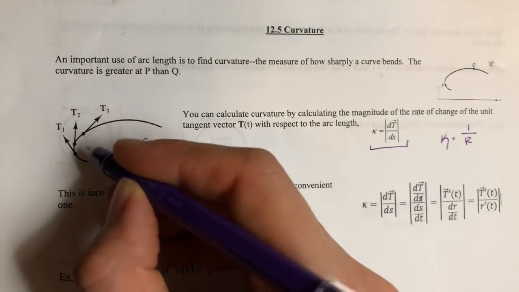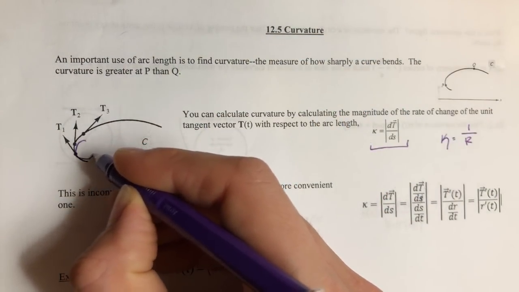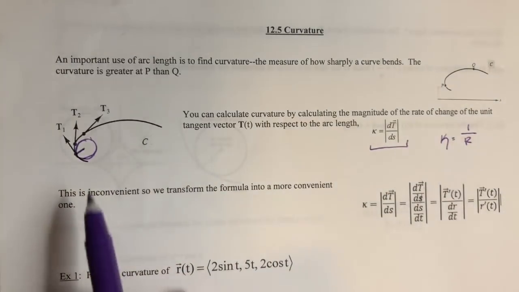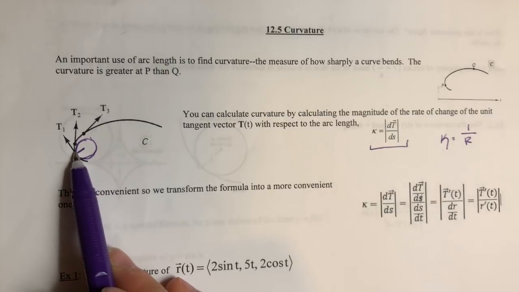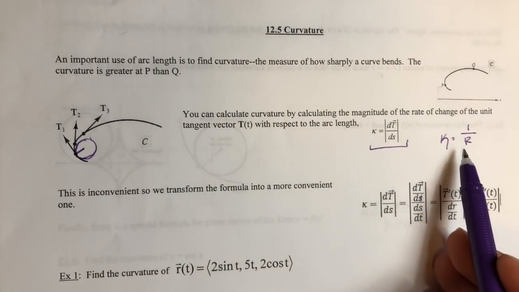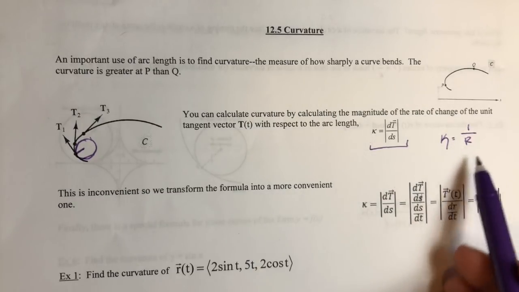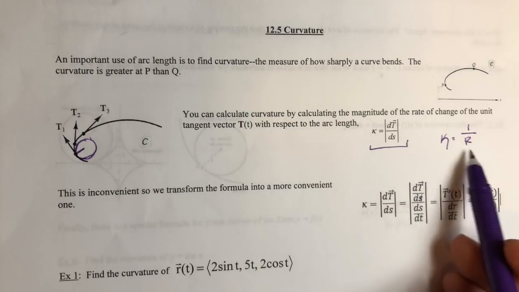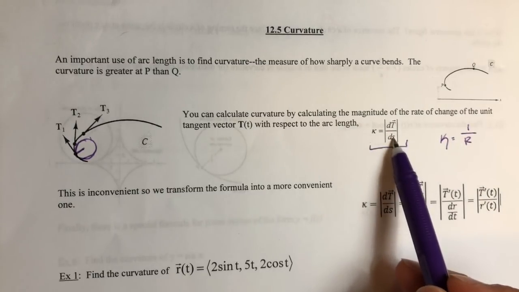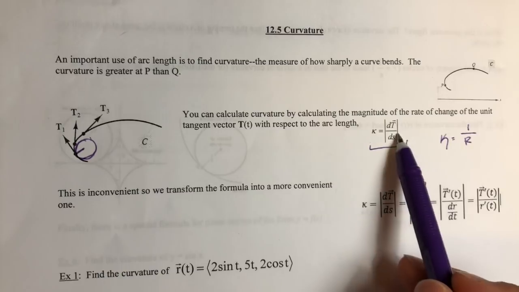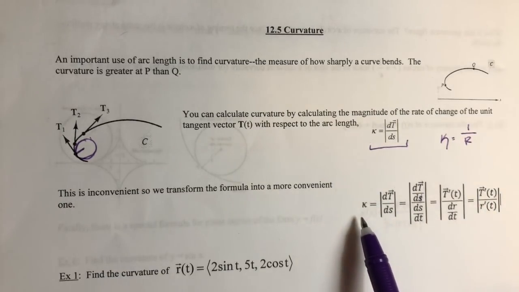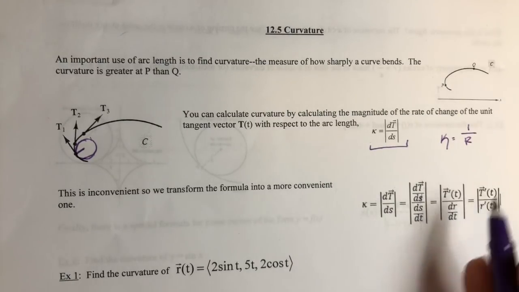Let me draw a little circle over here. Okay, this is my radius. It represents the curvature at that point, because the smaller the radius is, the greater the curvature should be. So it's an inverse relationship. But again, this is the formula we might see most often, but parameterizing things in terms of arc length is not always convenient. So we can transform this into a more useful formula.